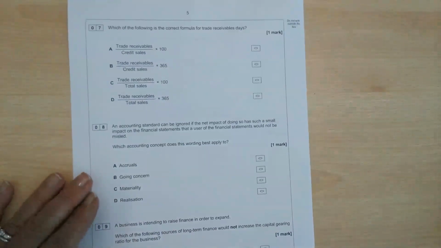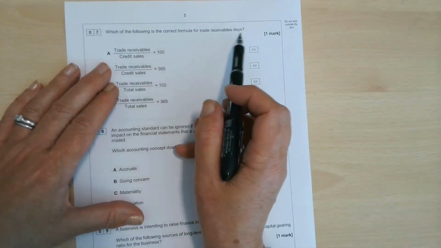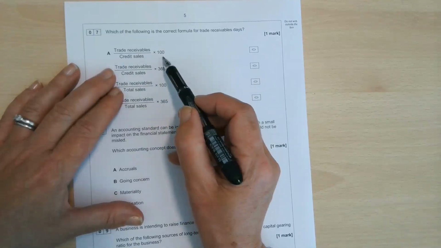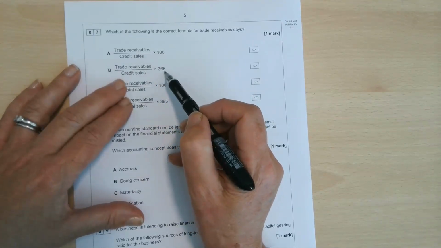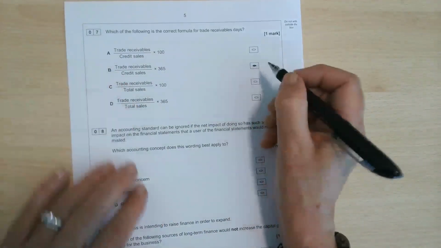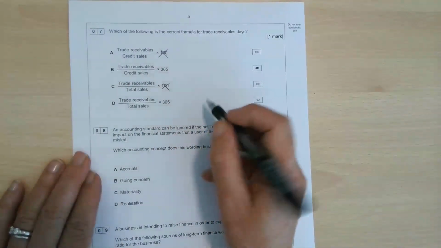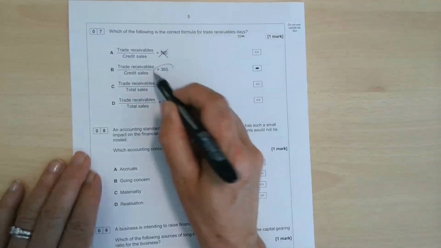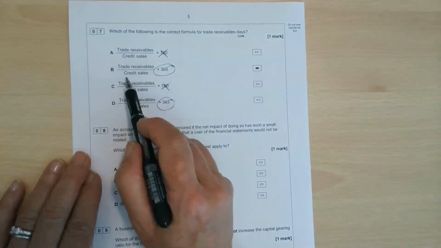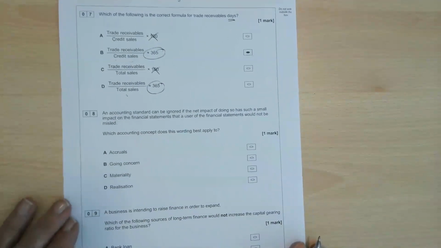Okay, number 7 then, which is the correct formula for trade receivables days. So it's trade receivables over credit sales, not times 100, but times 365. So the answer for number 7 is going to be B. I'm not even going to look at the others there. We just need to know the correct formula. Remember, it can never be anything times 100 if it's days. It needs to be 365. So it's got to be one of those. Don't put it over total sales. That will skew the result. If it's available, we should always use credit sales for that formula.